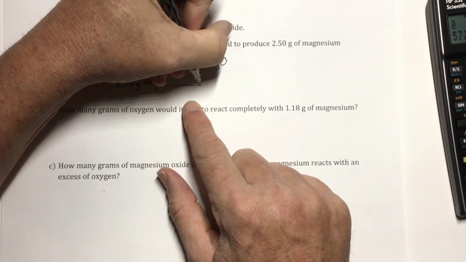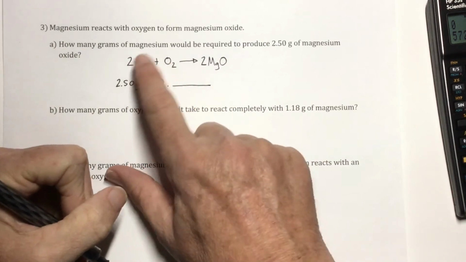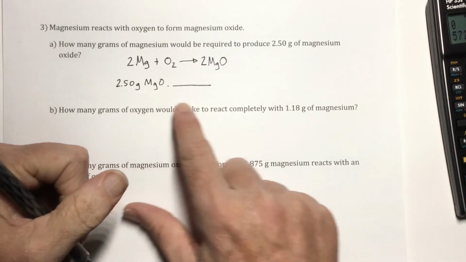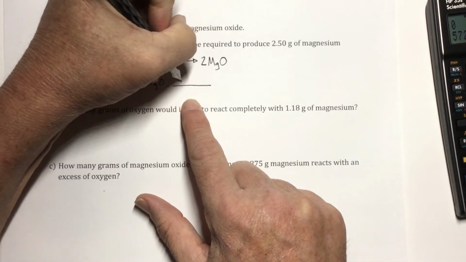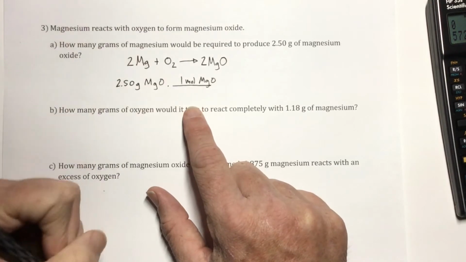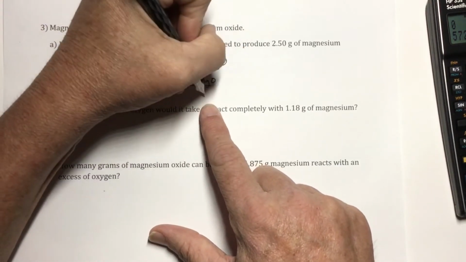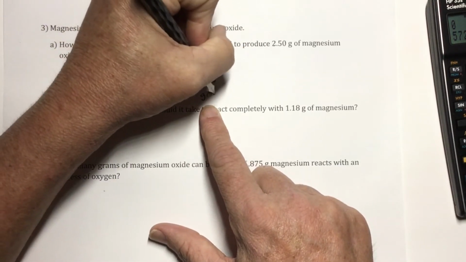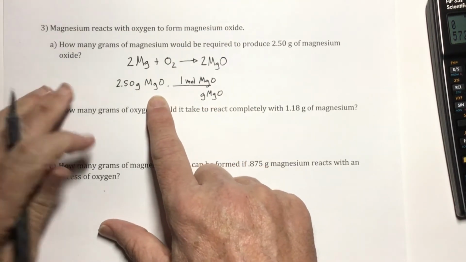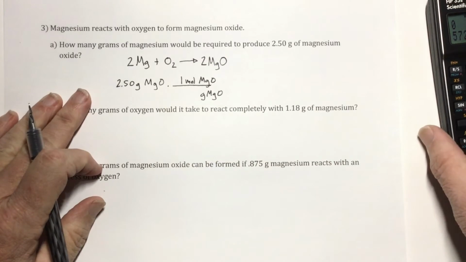So the first thing I must do is put everything in moles. So I'll take grams of magnesium oxide and convert it to moles. So here I will need 1 mole of magnesium oxide. And down below, I need the gram equivalent of 1 mole of magnesium oxide. Well, what is that, I wonder? Well, it is the atomic mass of magnesium oxide.